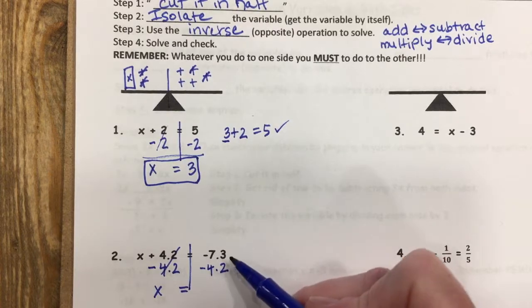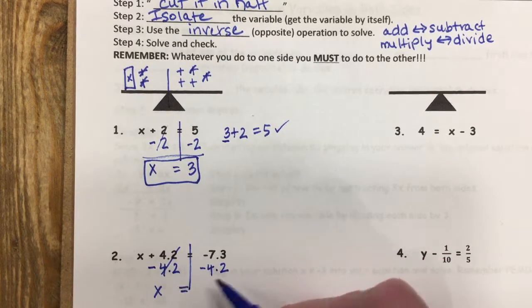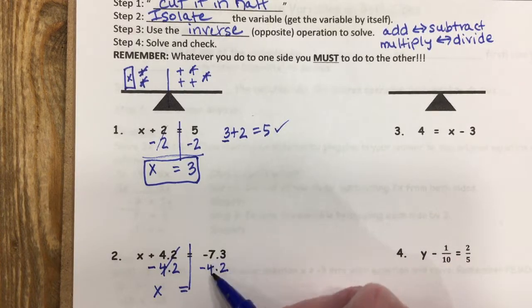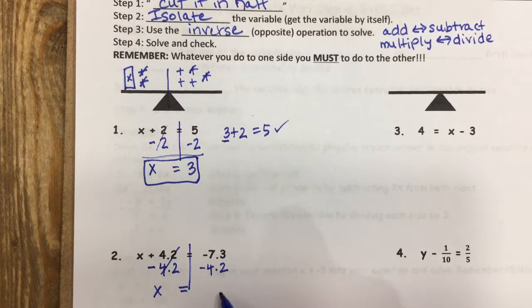And on this side, since I have a negative and a negative, subtracting 4.2 is the same thing as adding a negative 4.2. So really what happens is, since these are both negative, I just add these together. So 0.3 and 0.2 gives me 0.5, 7 and 4 gives me 11, and 2 negatives stay negative. So this is negative 11.5.